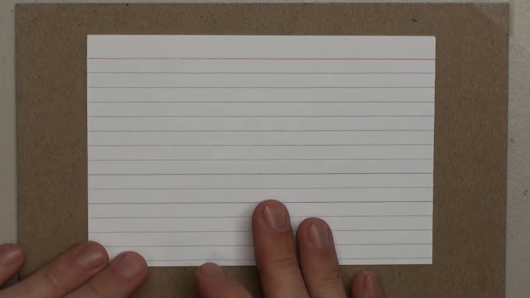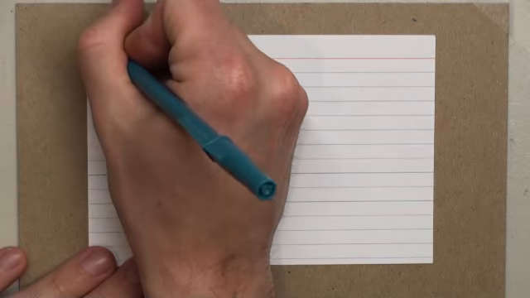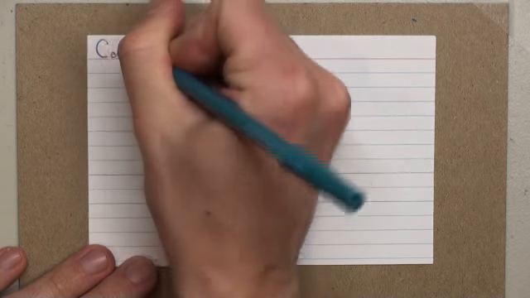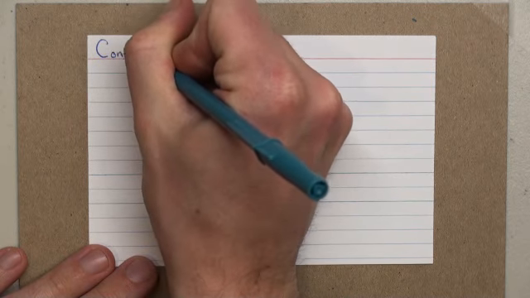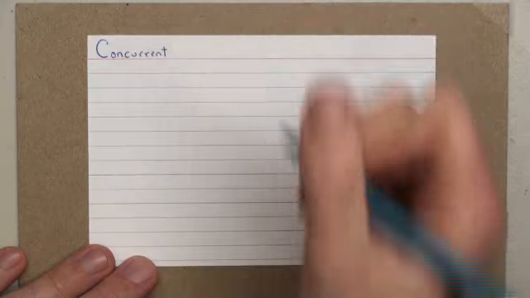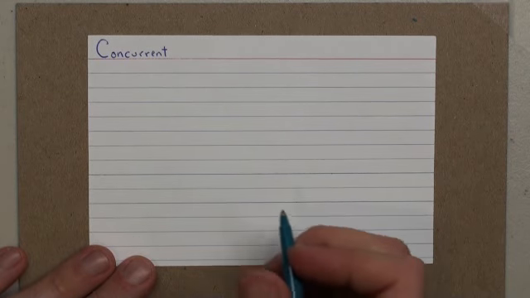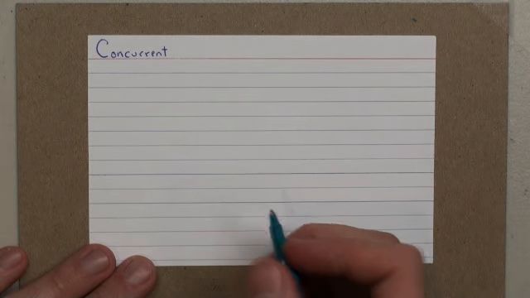Alright, on this card we're going to talk about the word concurrent. Okay, this is one of those words we have to know in geometry.